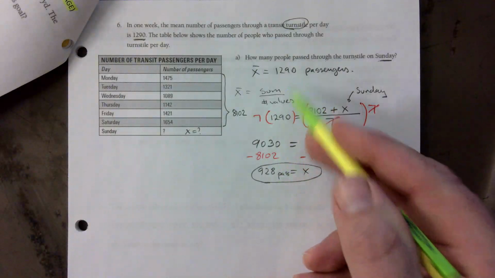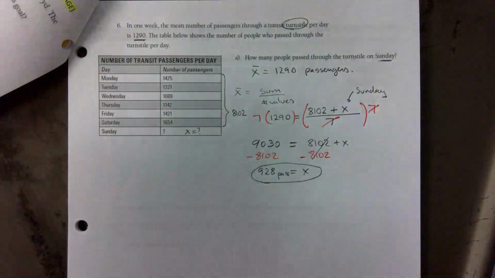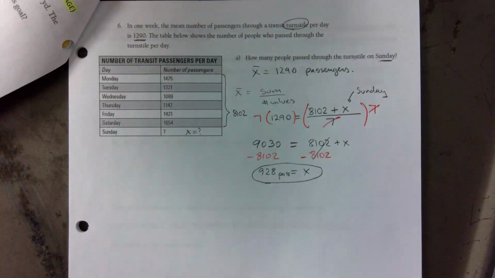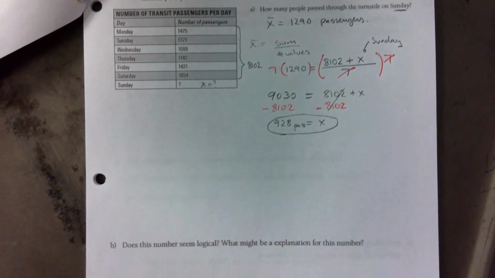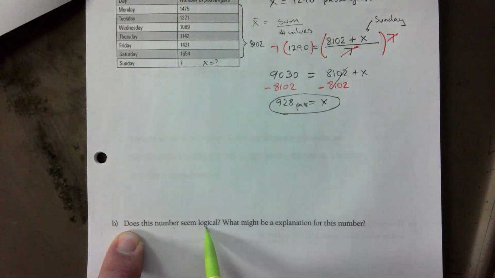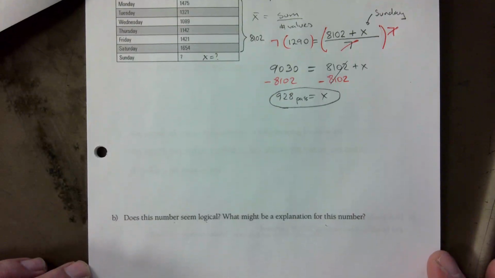So it's also lower than the average, right? Because other days have higher numbers. That's all I wanted to do there. And next, I might ask you, does this number seem logical? What might an explanation for this number be? I think it's logical because Sunday it's not as busy normally. Most people are off on Sunday.